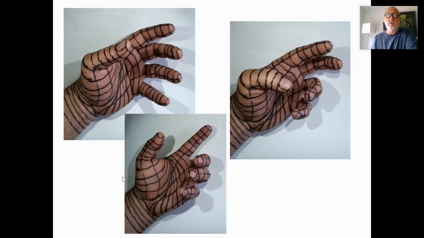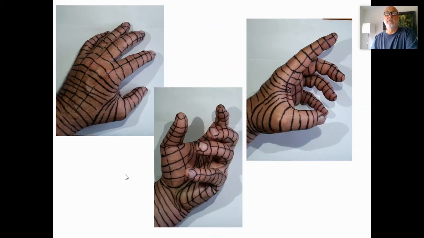I've drawn some contour lines on my hand so you can see how they curve around the fingers, the thumb, the palm. As my hand changes positions, notice how it changes the degree of curve and the direction of curve in these contour lines. Fingers that were pointed upward are now bent.